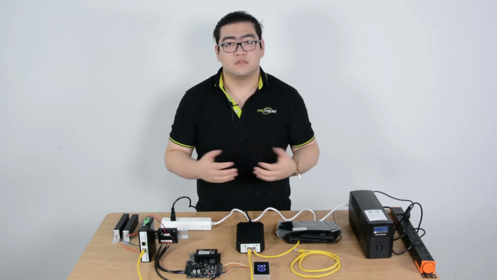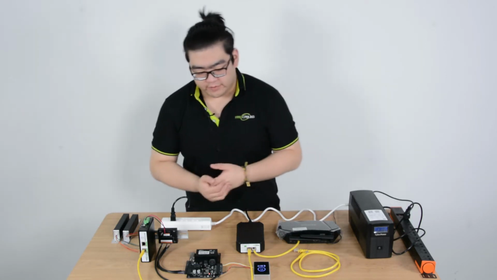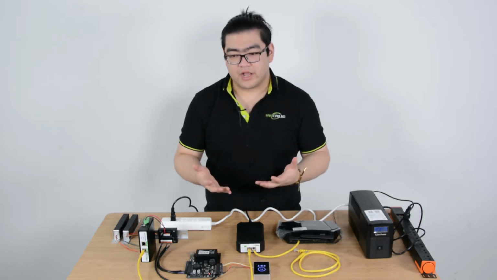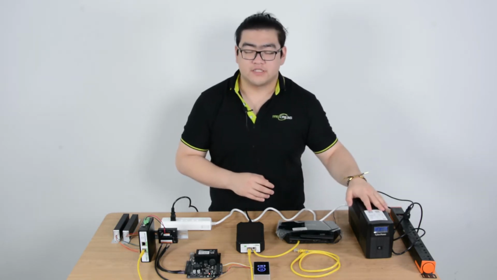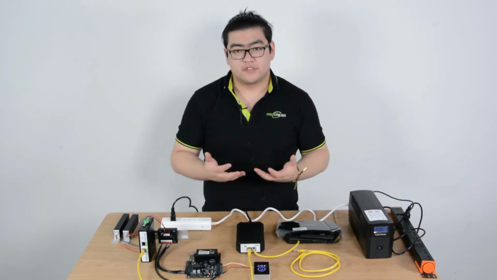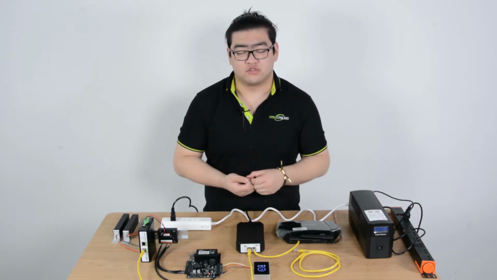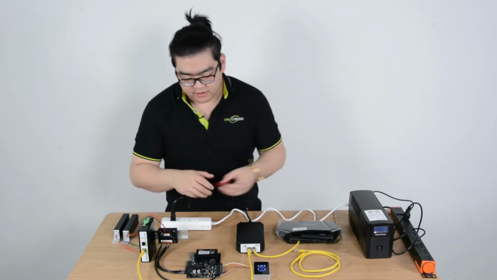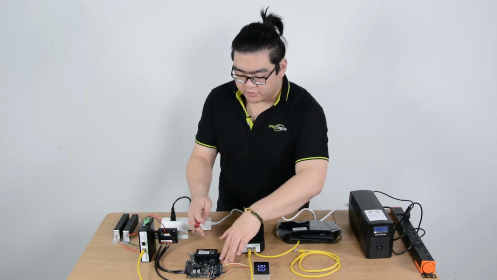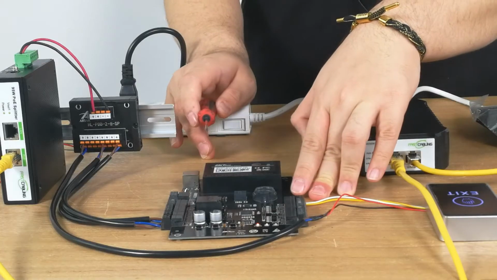Hello everyone. In this video we're going to learn about setting up a door access control system with PoE and the UPS. So first of all, what is a door access control? Well, you guys can take a look right here. This is the control panel, the motherboard of our door access control.